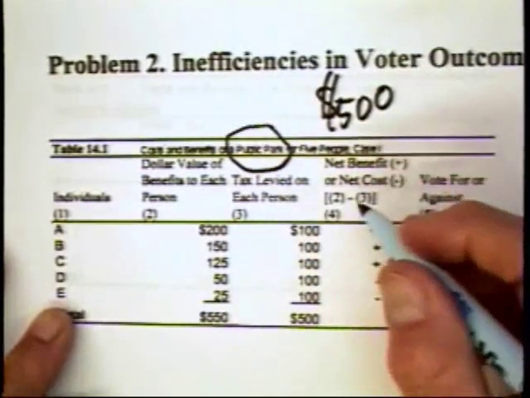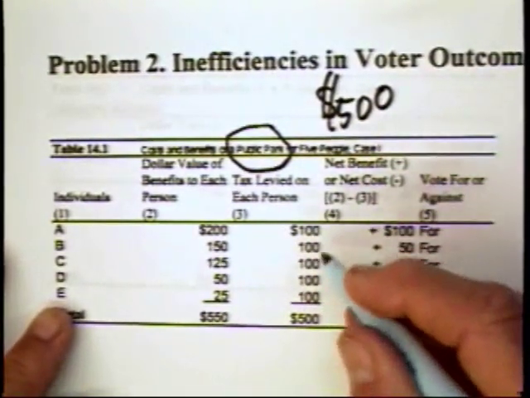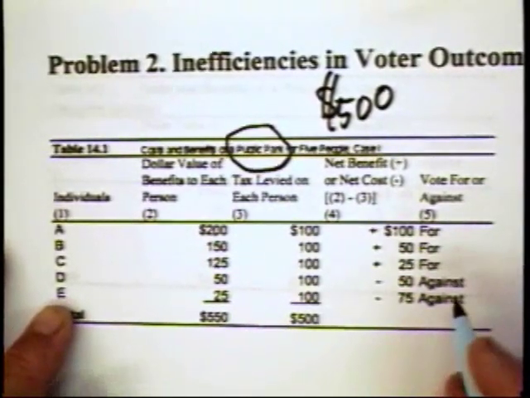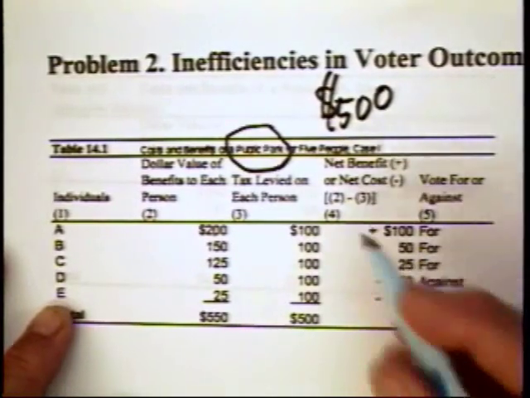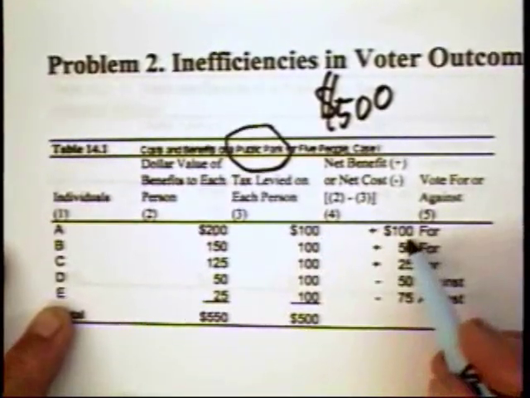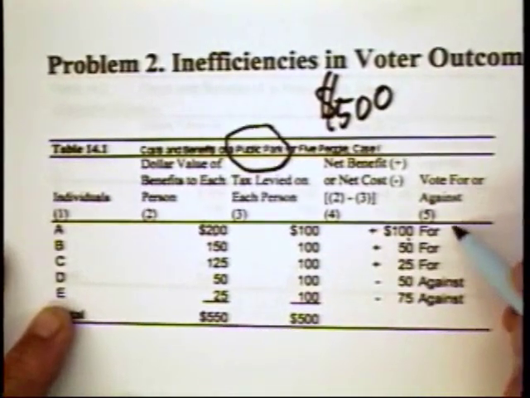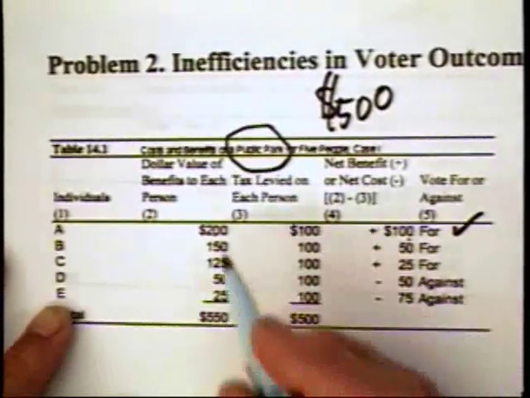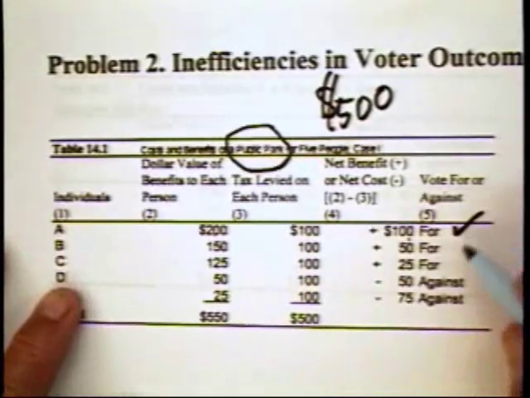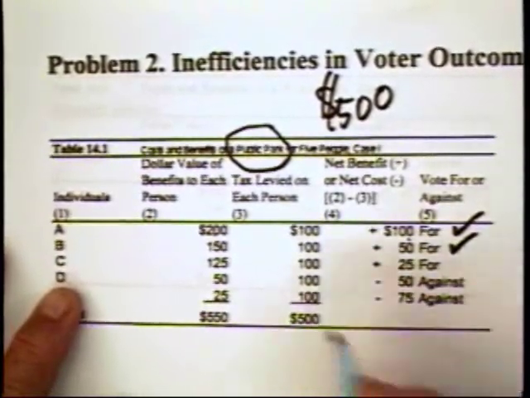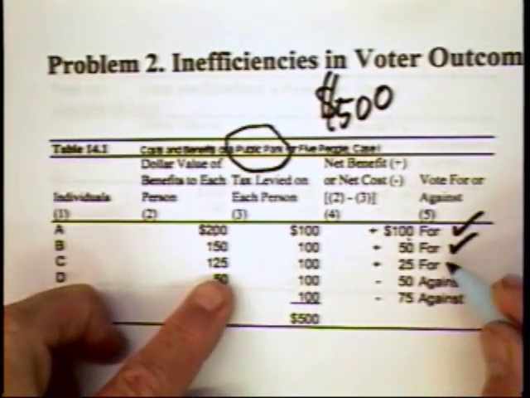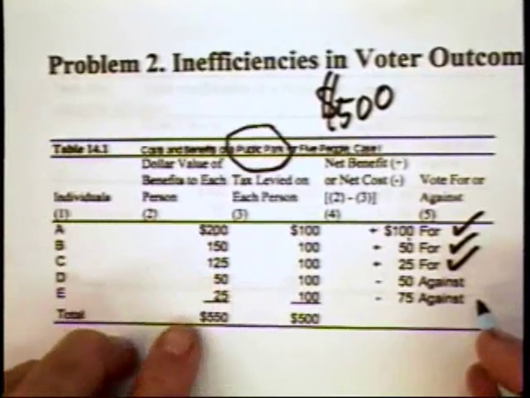If the cost of the park is equally distributed, we can weigh off the costs and tax of each individual and determine whether or not they vote for or against the park. Individual A gets $200 in benefits, pays $100 in taxes, has a net gain of $100. Individual A votes for the park. Individual B gets benefits of $150, pays taxes of $100. Individual B will also vote for the park. C, $125 versus $100 in taxes. C gains $25 and will vote for the park.